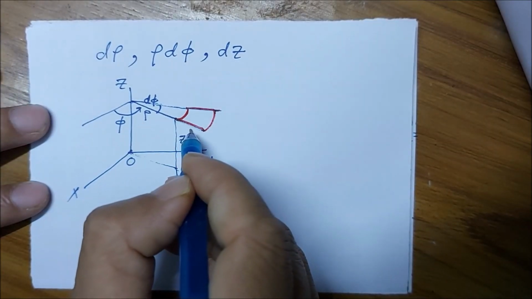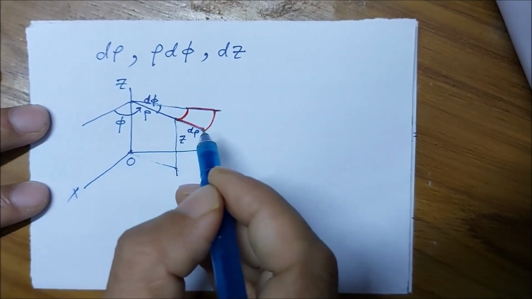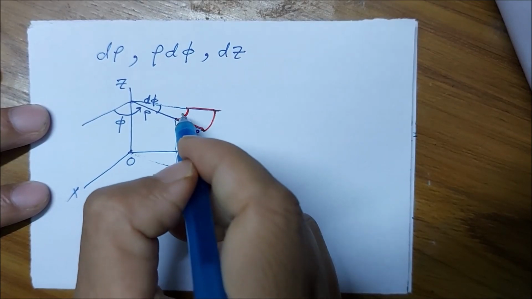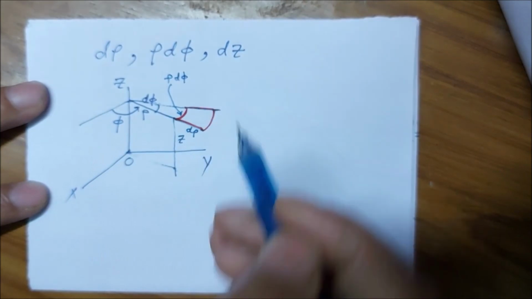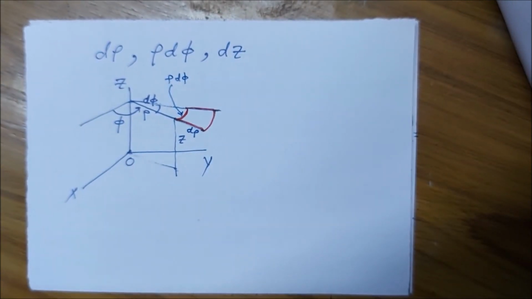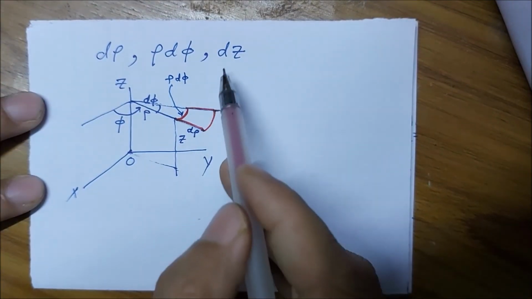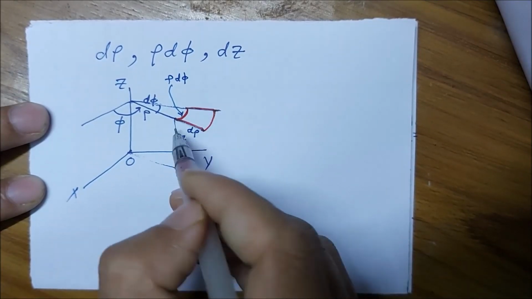So this is d rho. This is rho d phi, and we have to put dz at these 4 corners.